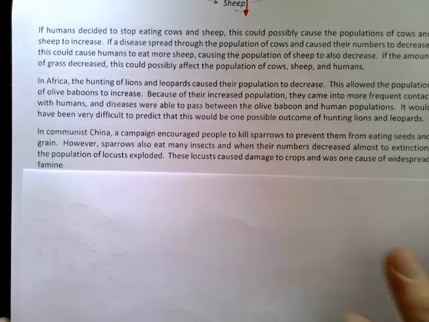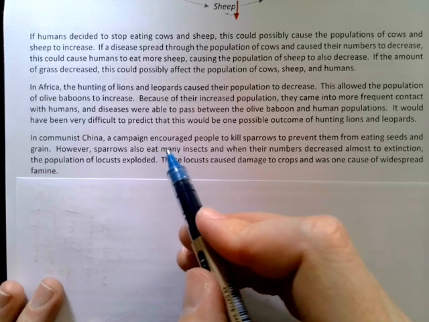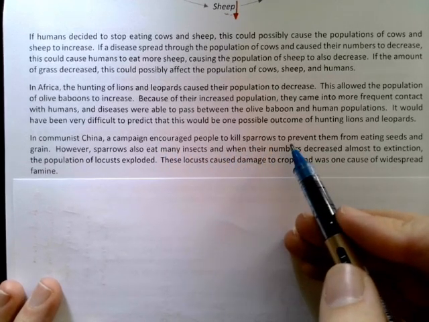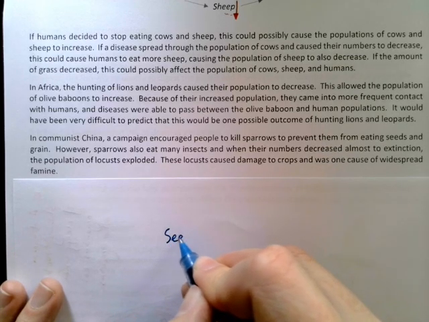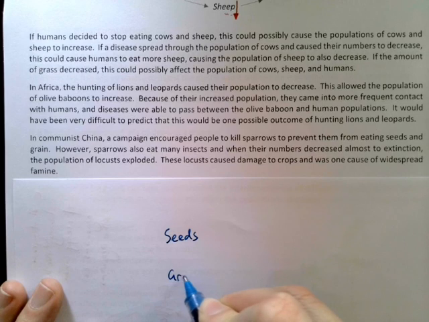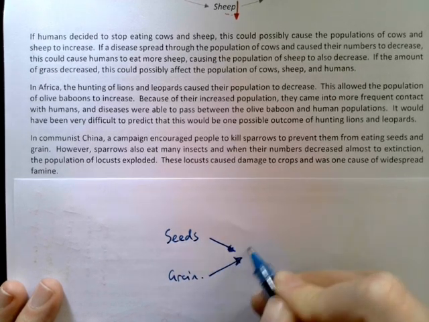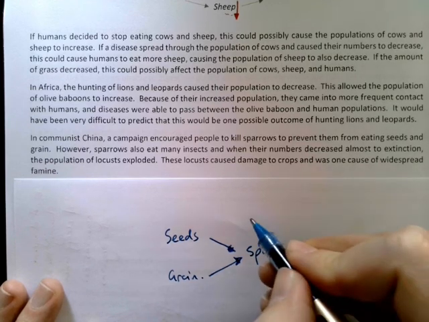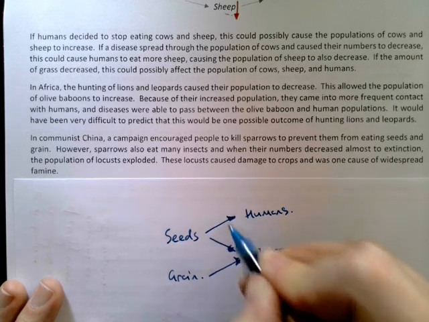In communist China, there was a campaign which encouraged people to kill sparrows to prevent them from eating seeds and grain. So you can have here just some seeds or grain, and they get eaten by sparrows. But we've also got humans, and humans also want to eat seeds and grain.